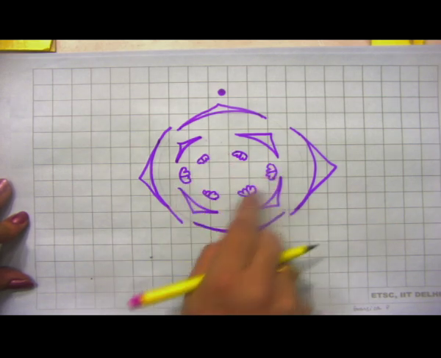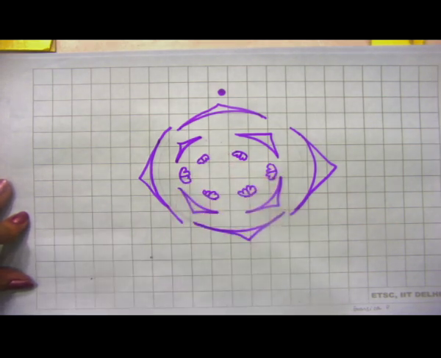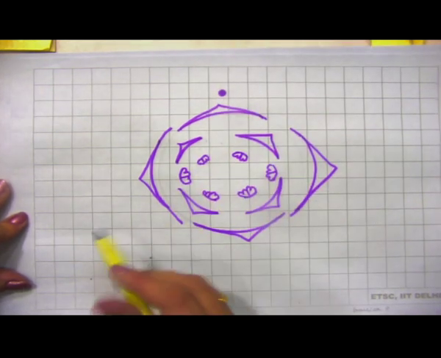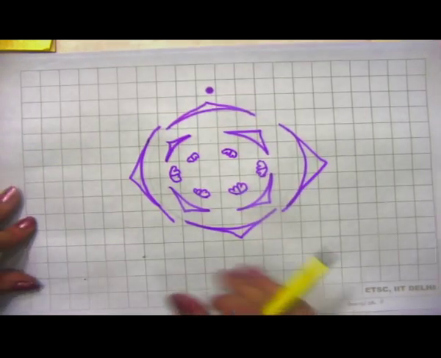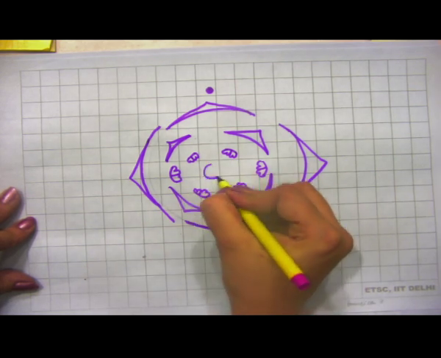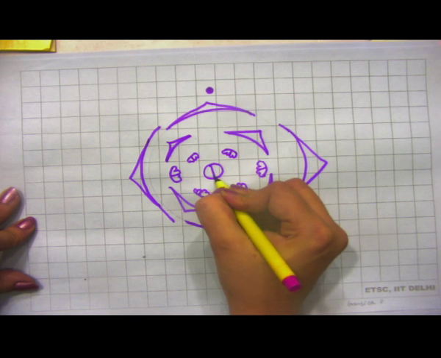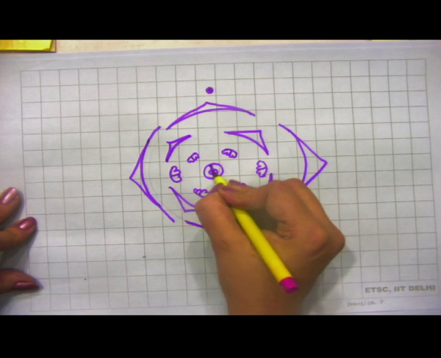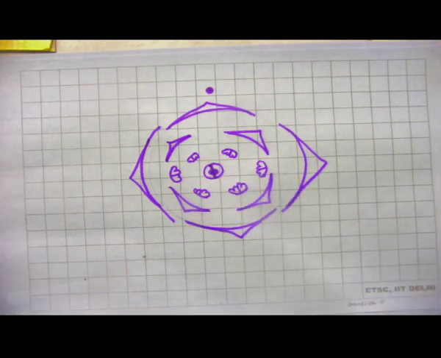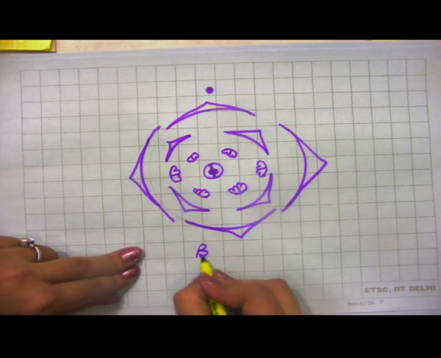So we have drawn 6 stamens, and lastly we have to draw a superior ovary with 2 locules. So this is the ovary and these are the 2, bilocular condition, and this completes our floral diagram for the Brassica.